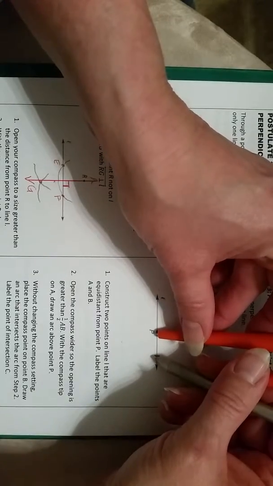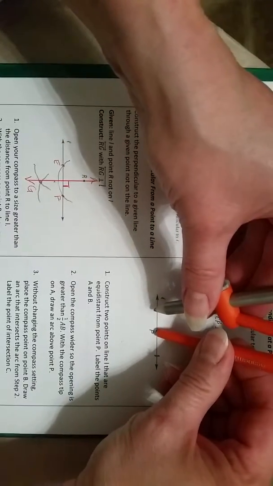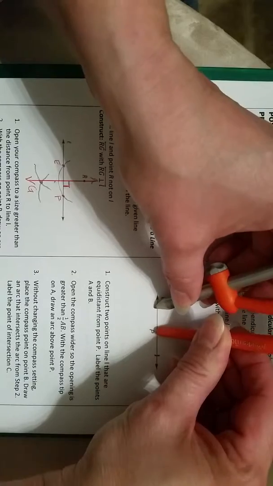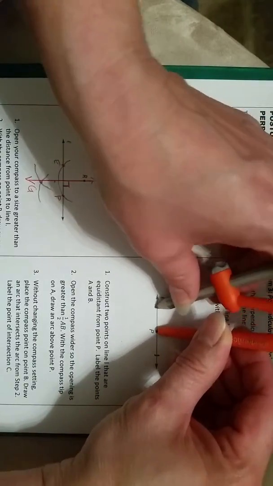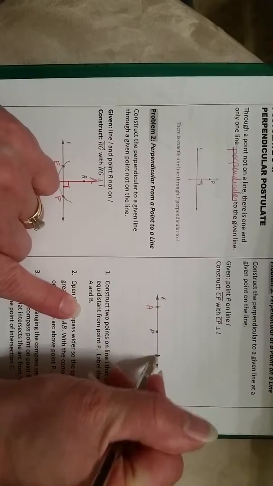On the right side of point P, use that same compass setting, turn your compass around, keep the point on P, and make that same distance. Make an arc on the left side of point P. So we're going to label these points A and B.